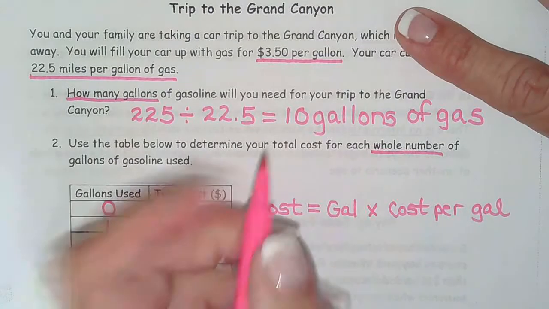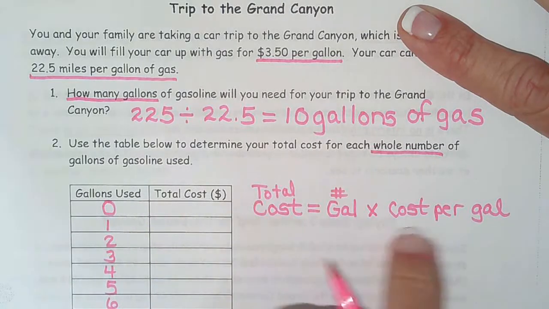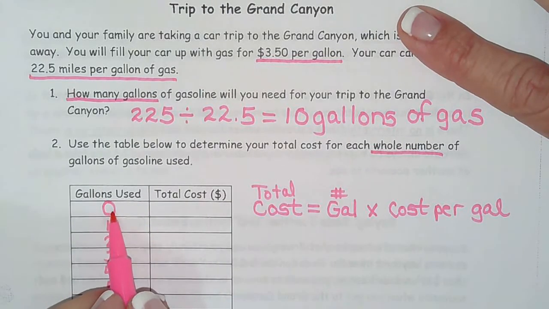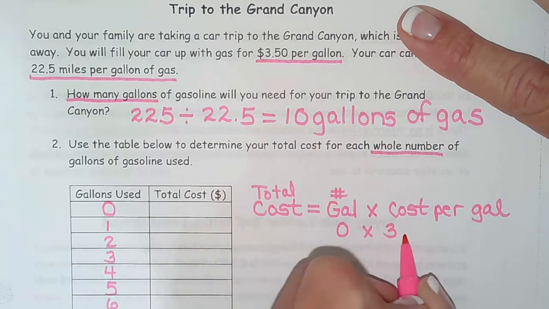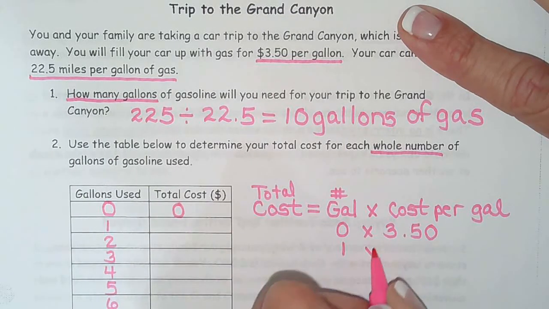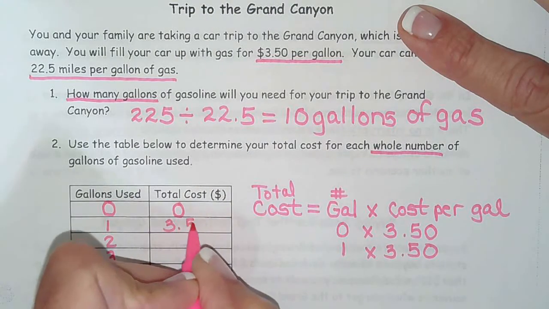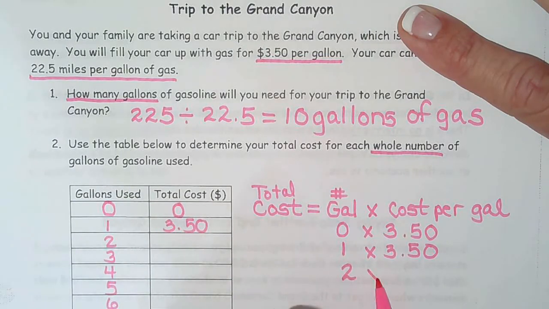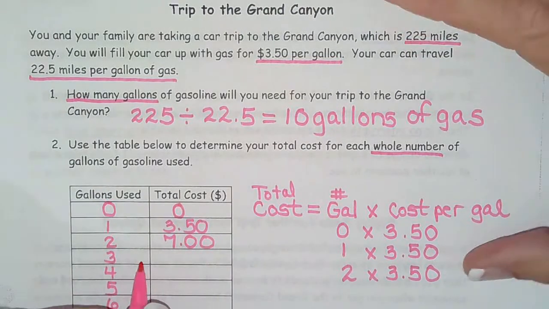So the total cost will be how many gallons times the cost per gallon. Here we're using 0 gallons times 3.50. Hopefully everybody knows if you use 0 gallons, it's going to be $0. For this one, we're going to use 1 gallon. 1 gallon times 3.50 is $3.50. 2 gallons times 3.50 is $7, and on and on. So let's just keep adding 3.50.